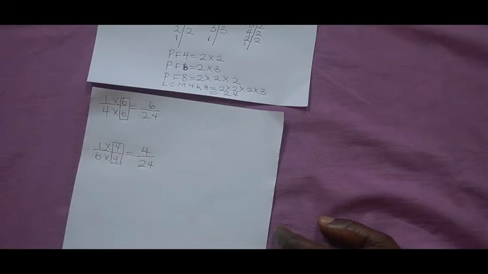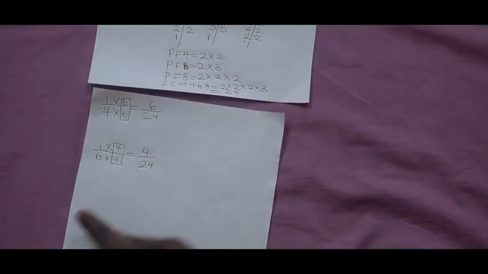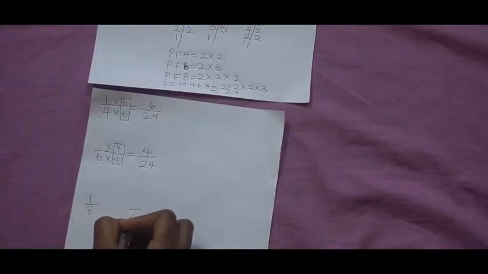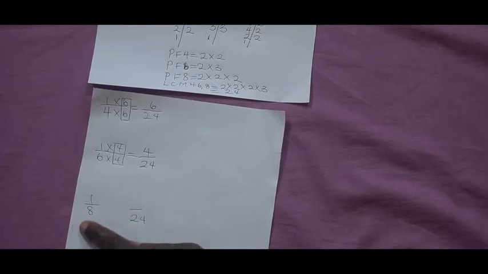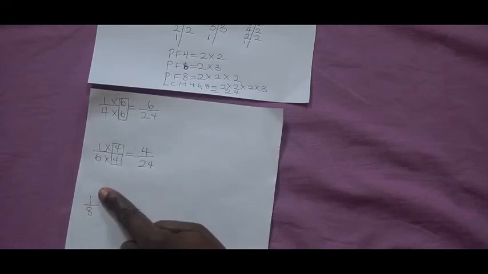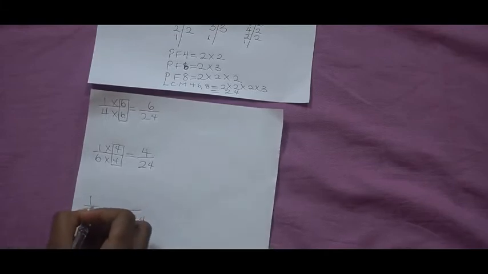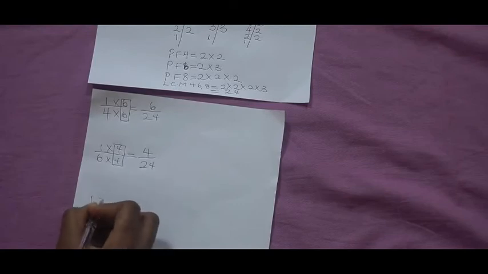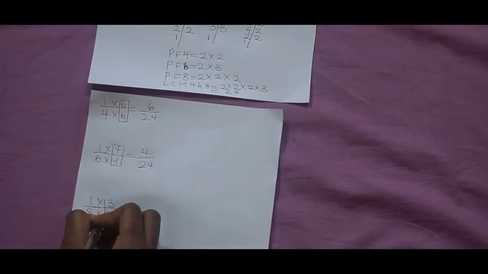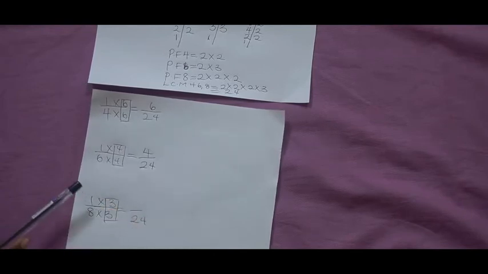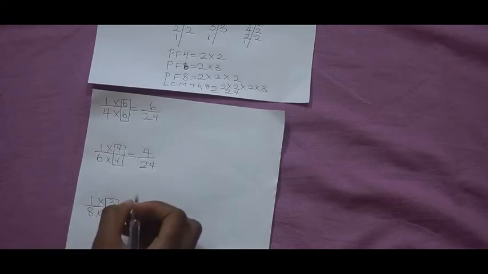The next one, 1/8, for 24. So what do you do to 8 to make it 24? Multiply it by 3. Whatever you do to the denominator, you do to the numerator. So go ahead and do that. Times 3 equals 1 times 3 equals 3.